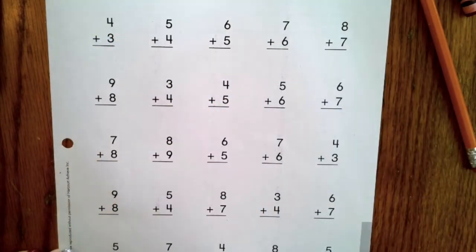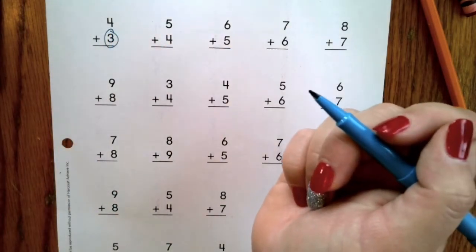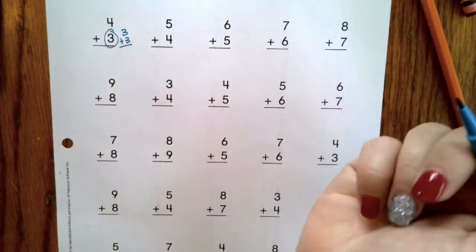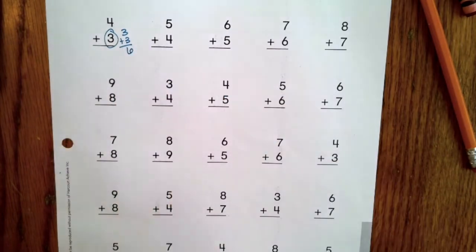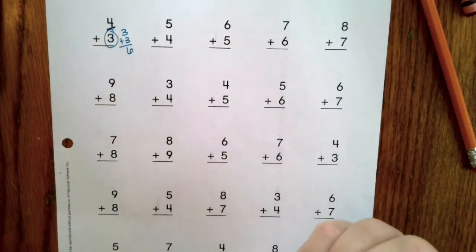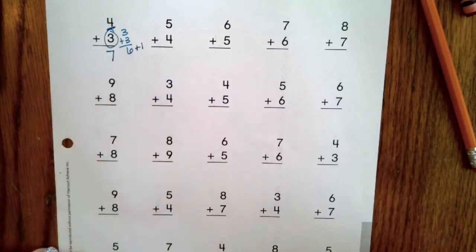When you have 4 plus 3, you take your smaller number. The smaller number between 4 and 3 is 3. So that's the number that I'm doubling. So when I say double, it means I'm going to have my double fact of 3 plus 3. 3 plus 3 is 6. Now, I have one more than 3, which is 4. So I need to add 1 to the 6, which equals 7.